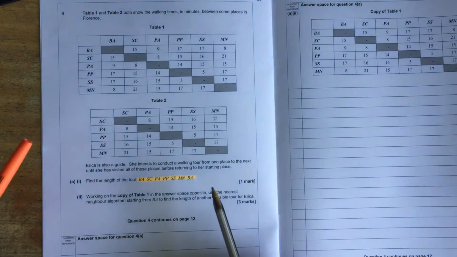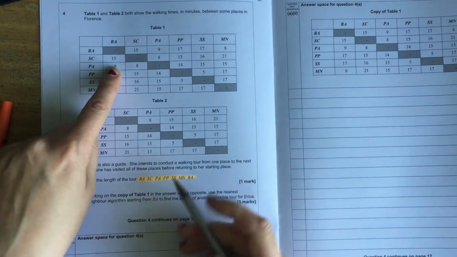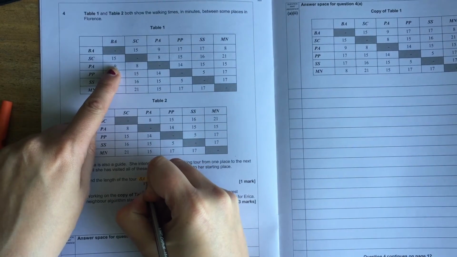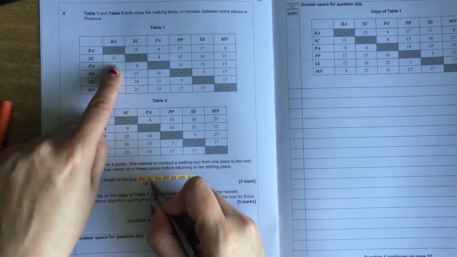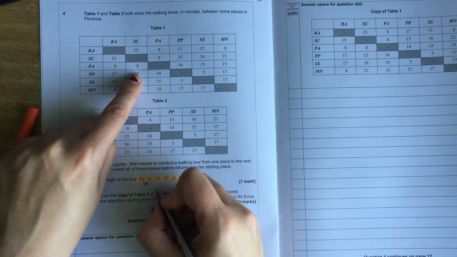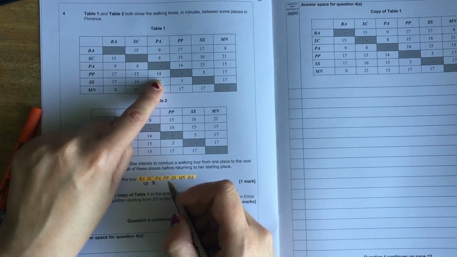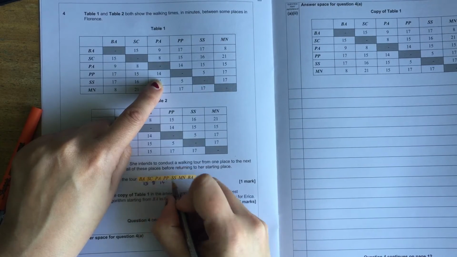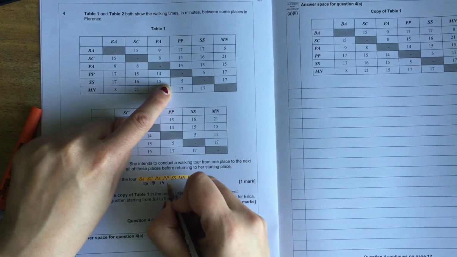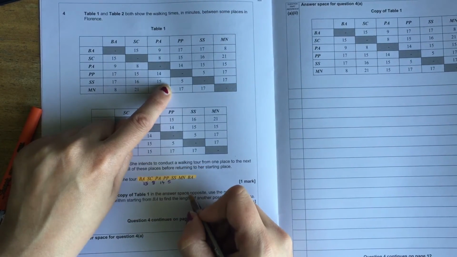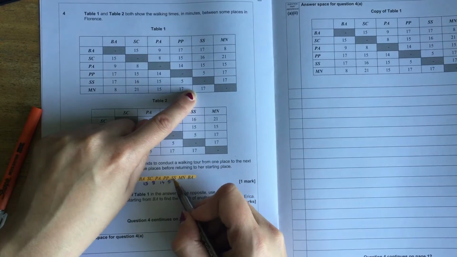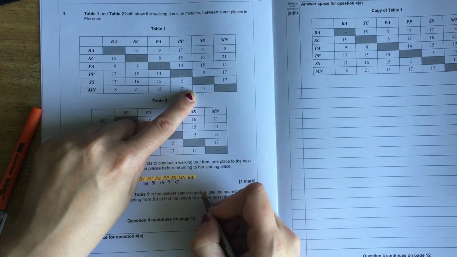So going from BA to SC is 15. Going from SC to PA is 8. Going from PA to PP is 14. Going from PP to SS is 5. Going from SS to MN is 17.